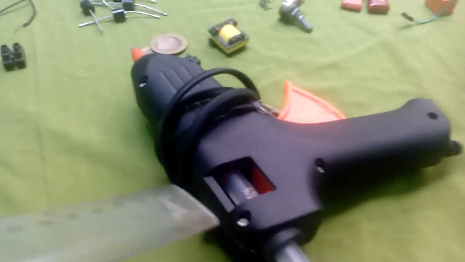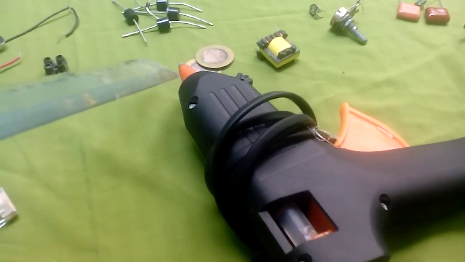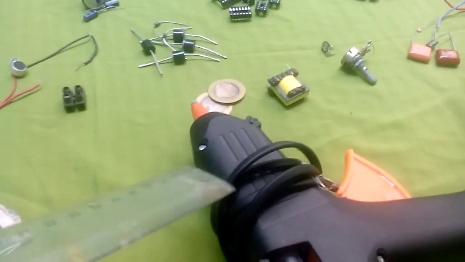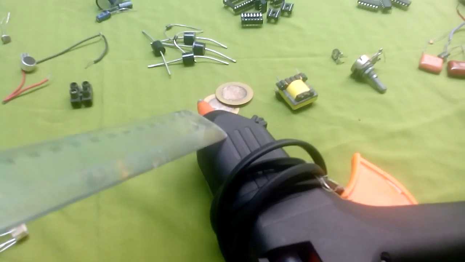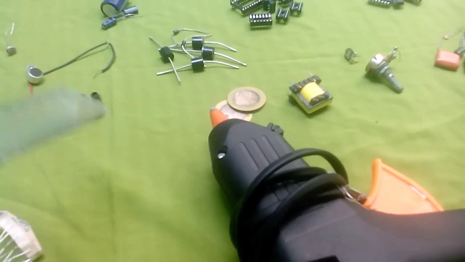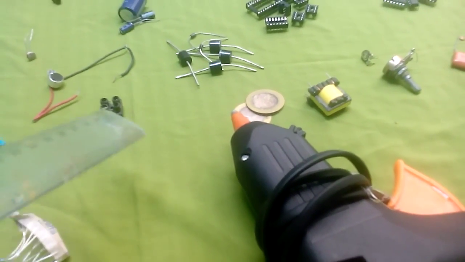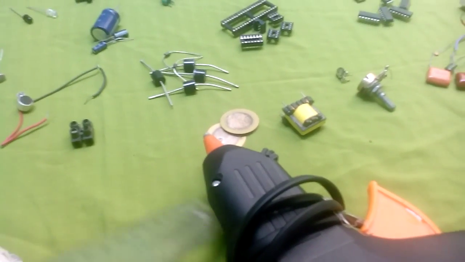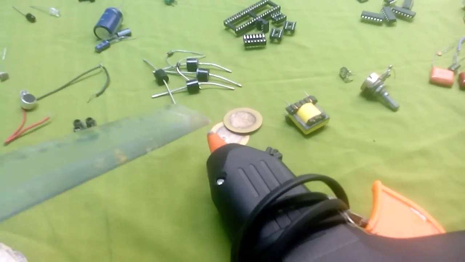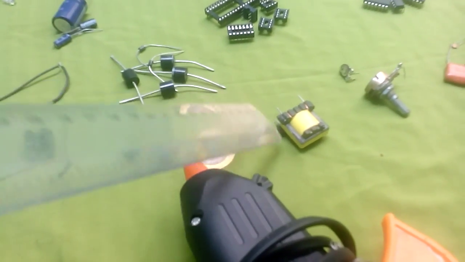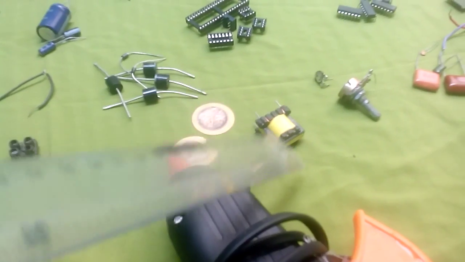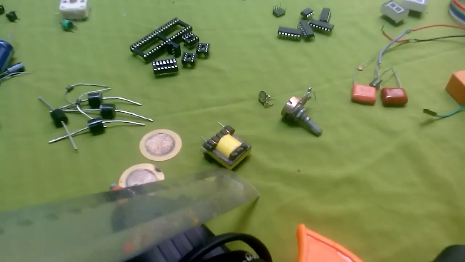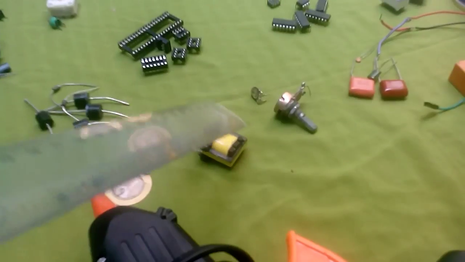This is my glue gun, which emits glue when this wire is connected to the power supply. It is very useful to insulate some of the elements and connections. This paste can be thrown on it. And this is called a piezoelectric buzzer, which is used in the guitar. And this is a cube, which also acts as a transformer.